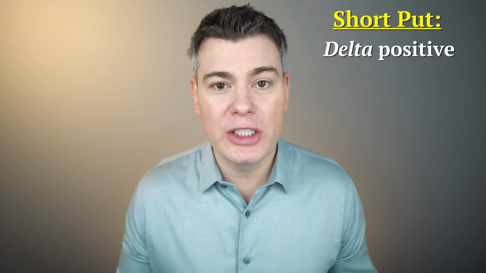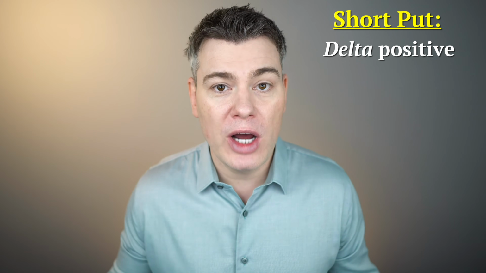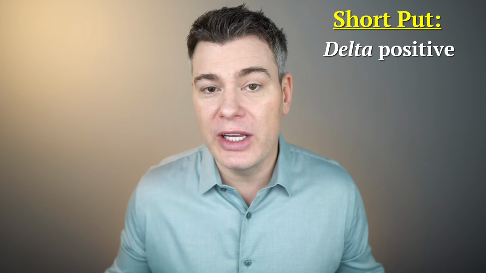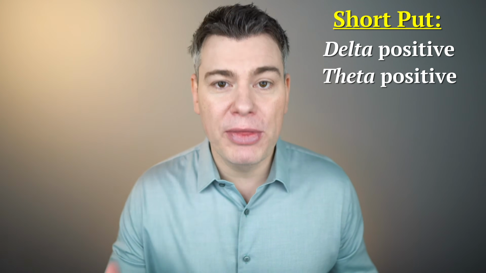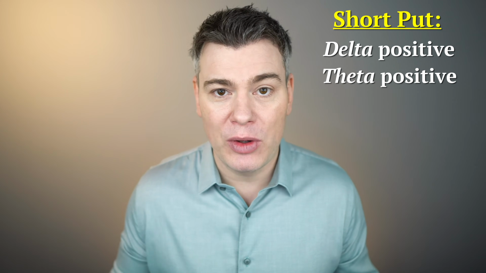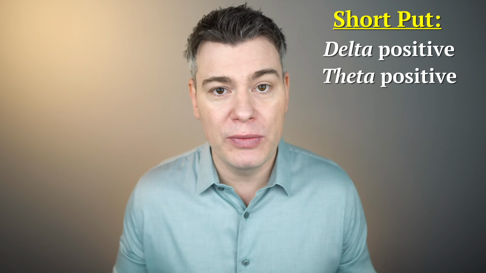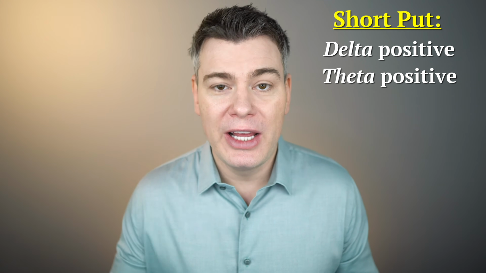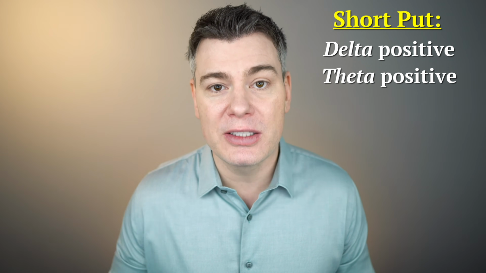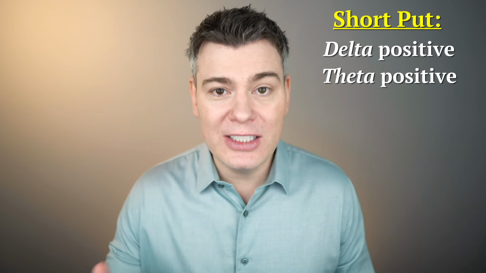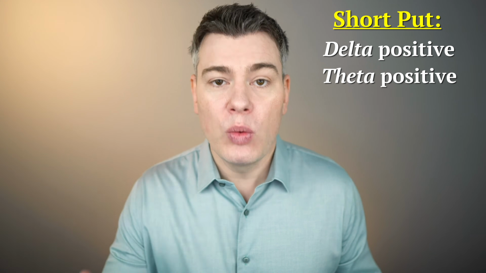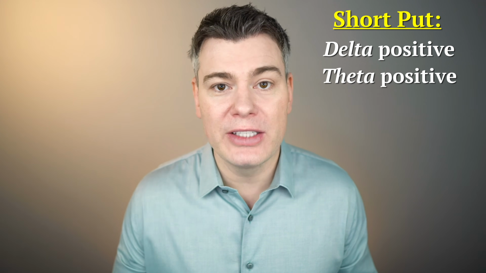The short put is a bullish trade because ideally we do want the underlying stock, ETF, or index that we're trading to go up. That means it's delta positive. Now it's also theta positive, and like I showed in that example, even if the stock price doesn't move, just hangs out in that middle range, it can still make a full profit because of that positive theta. And as a longer term strategy, even if the stock price does go down below where we want it to, we do always have that backup plan ready to utilize.